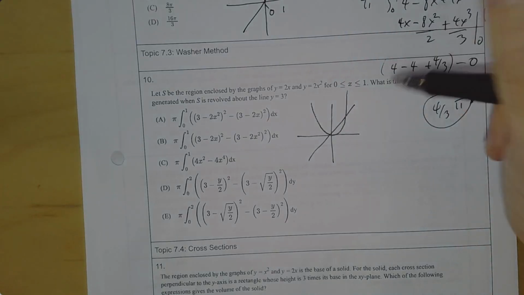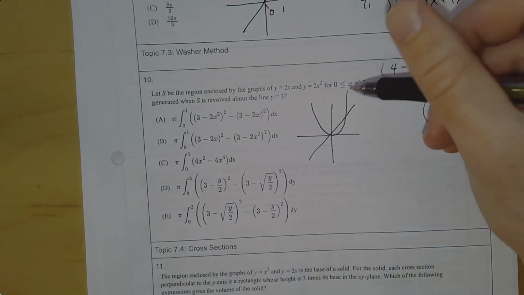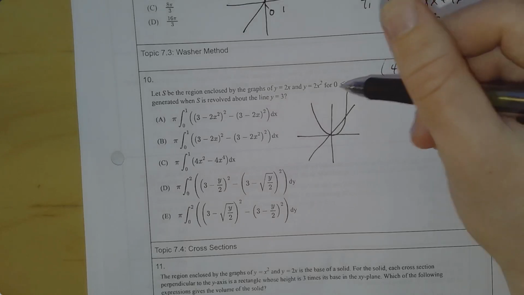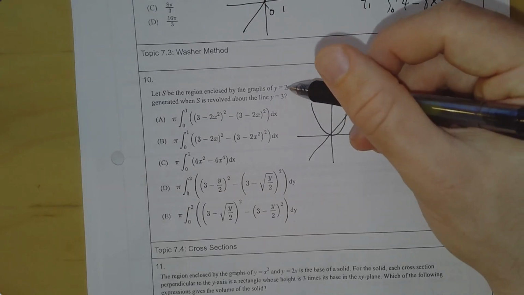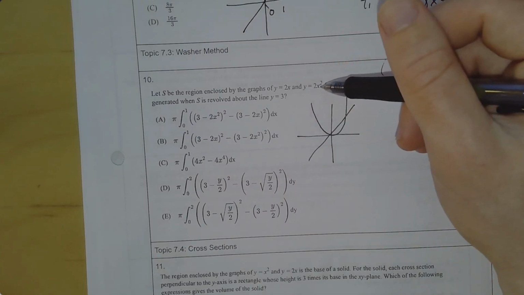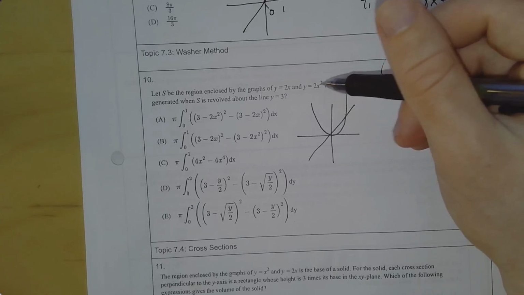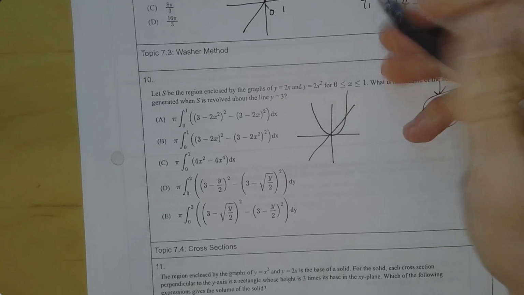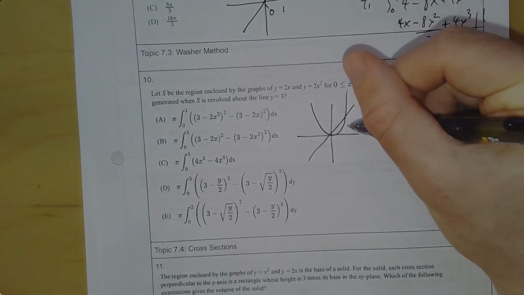But I want to make sure this is right, and I can do that by plugging in something between 0 and 1 into this. So if I plug in, for example, a 0.5 here, that would be 1. If I plug in a 0.5 here, I'm actually going to get a half, because a decimal squared decreases in value. So this is correctly drawn. That's y equals 2x. This is y equals 2x squared.